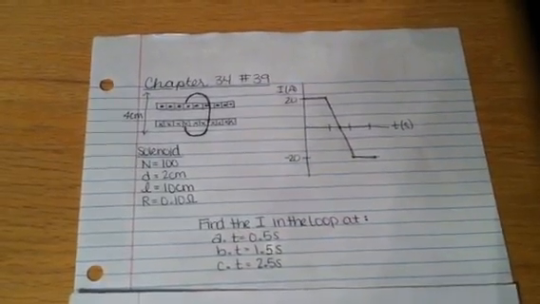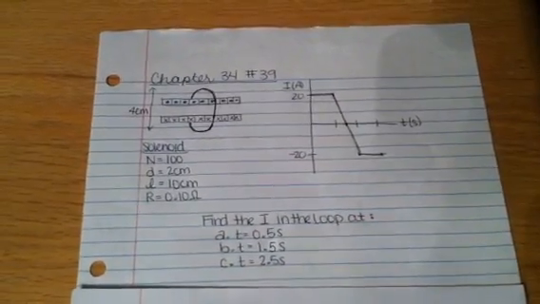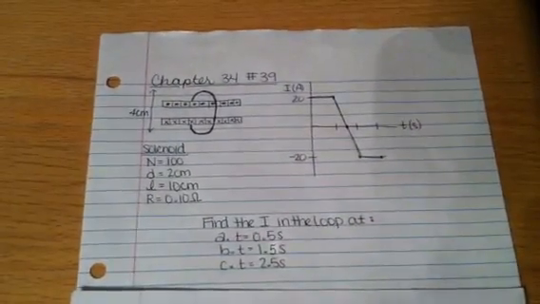This video is the solution to number 39 in chapter 34. The problem gives us a solenoid of diameter 2 centimeters, length 10 centimeters, turns of 100, and resistance of 0.1 ohms. Now the solenoid is in the middle of a 4 centimeter diameter ring, and we're asked to find the current in the loop at t equals half a second, t equals 1.5 seconds, and t equals 2.5 seconds.